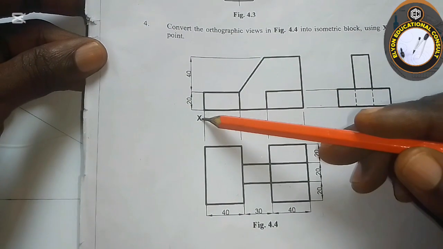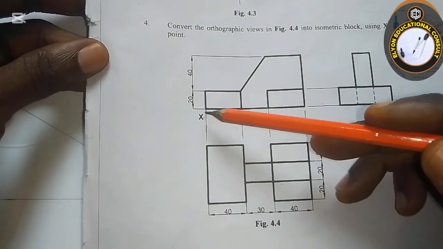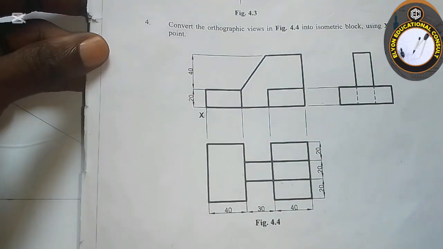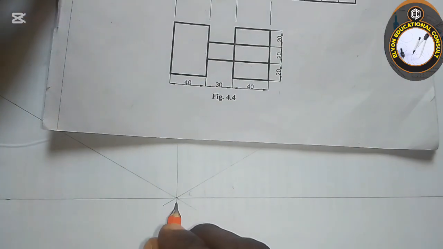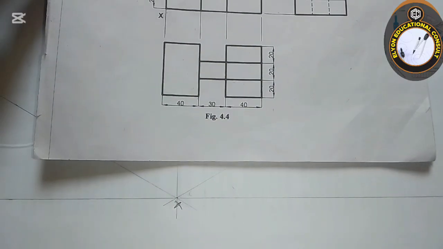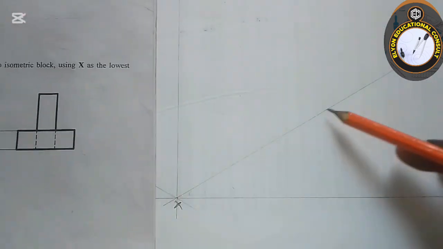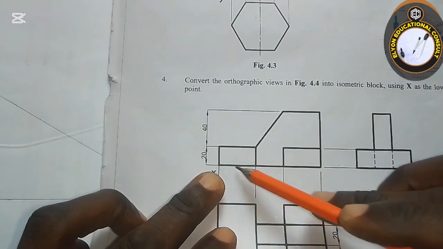We are told from the question that we should use x as the lowest point. So this is our position of x now. I will put my x here. This is the position for x. Now what it means is that this line here is going to represent the whole of this. So it's tilted at angle 30°.